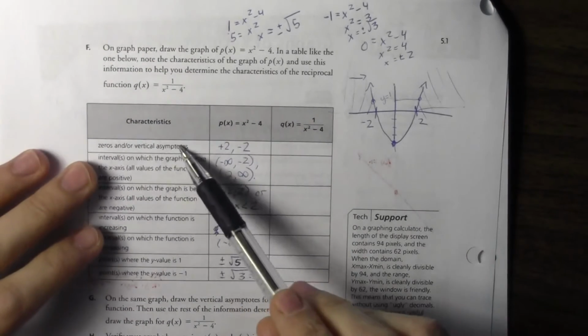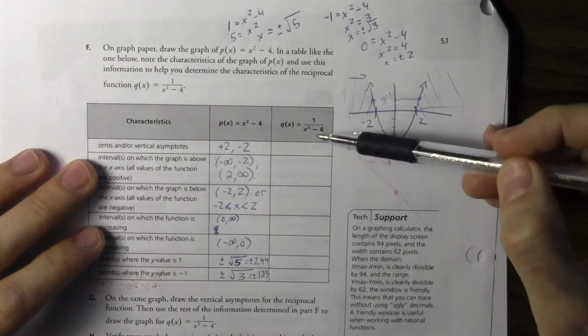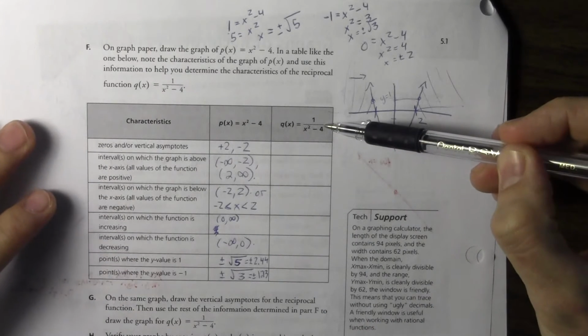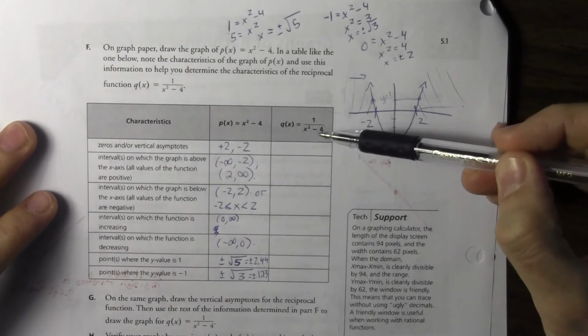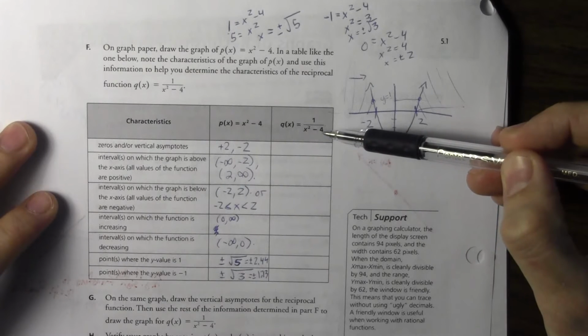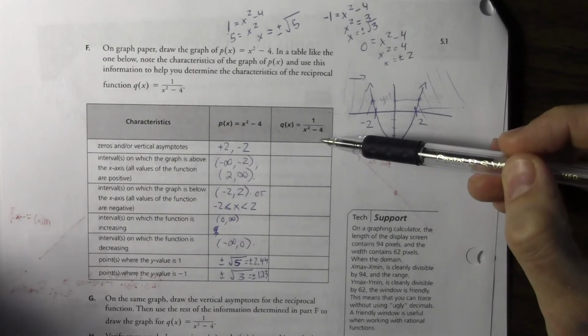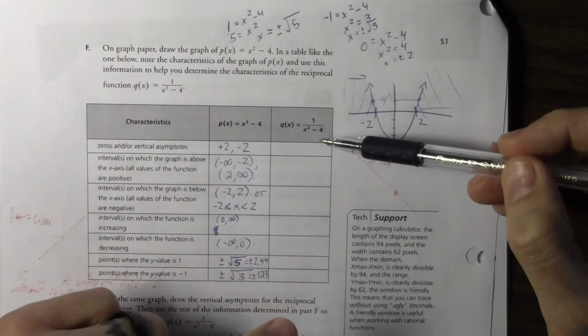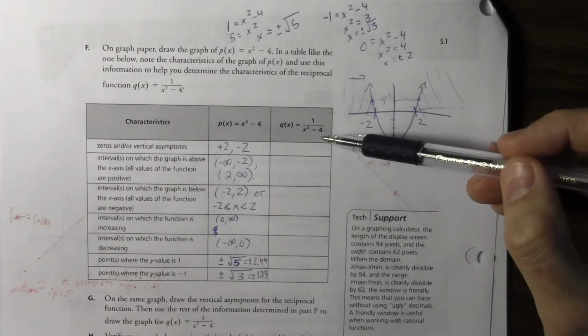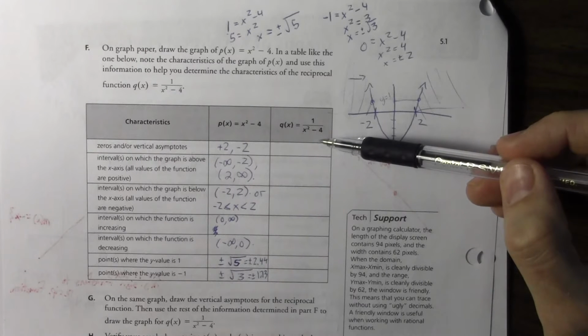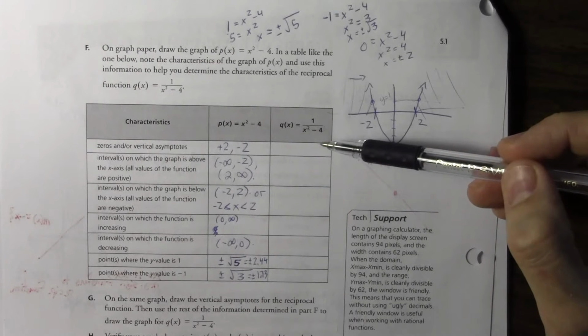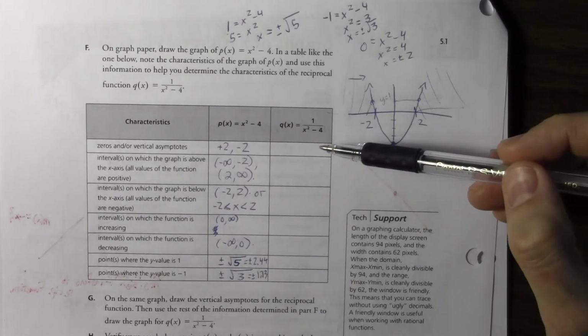So zeros and vertical asymptotes. Here's our function, 1 over x squared minus 4. Are there any zeros? You're right, Marco, but why? Because whenever y equals 0, it doesn't exist.